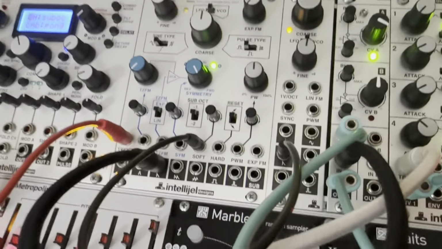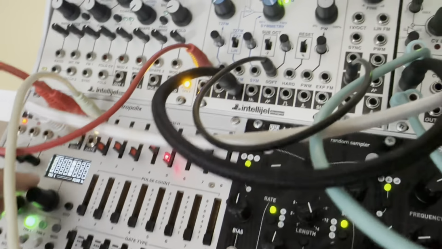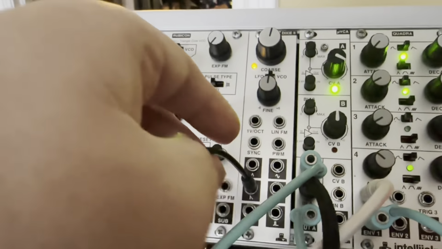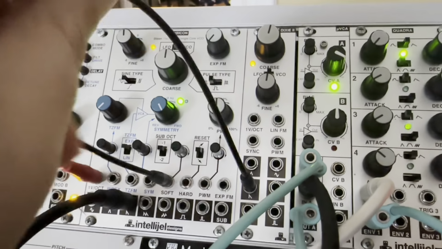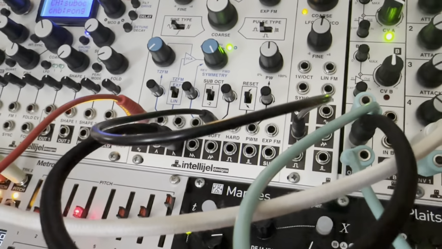Okay, so this is the third potential issue with the Rubicon, when I use hard sync. So when I'm using soft sync, I have a sequence running to the pitch of the Rubicon, and then I have the Dixie 2 controlling sync, and it's not pitched by the sequencer.